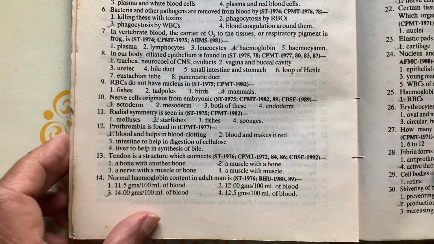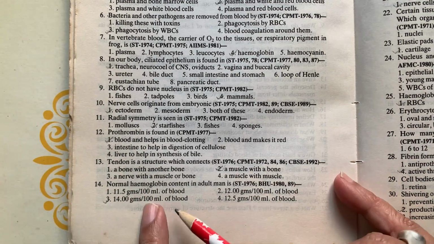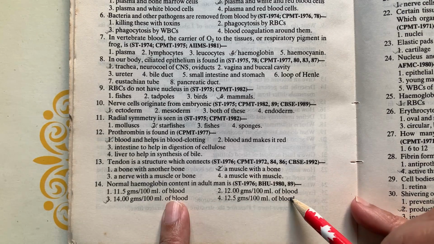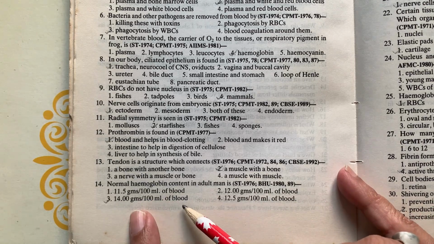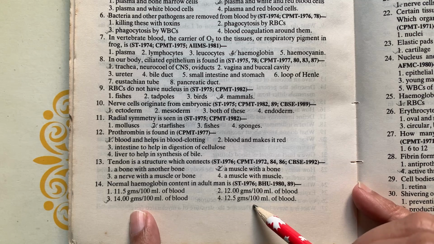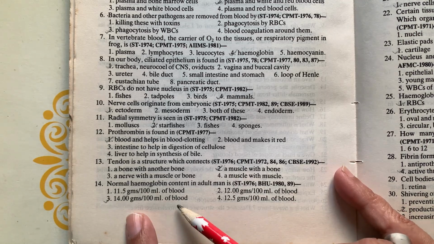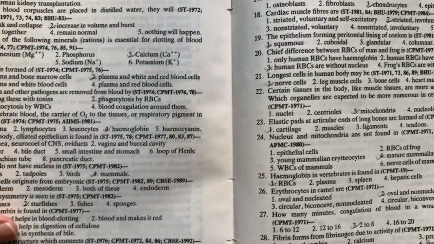Normal hemoglobin content in adult man is 11.5 grams per 100 ml of blood, 12 grams per 100 ml of blood, 14 grams per 100 ml of blood, 12.5 grams per 100 ml. It is 14 grams per 100 ml of blood.